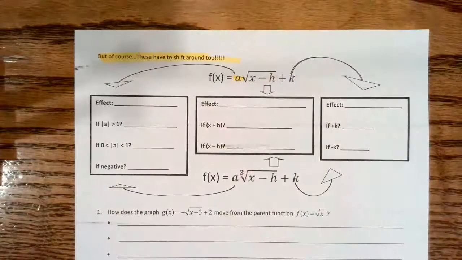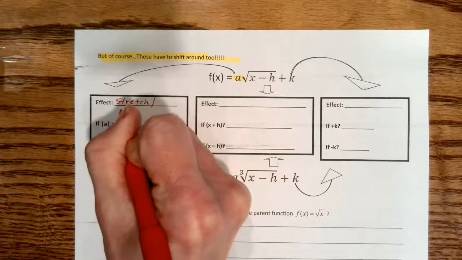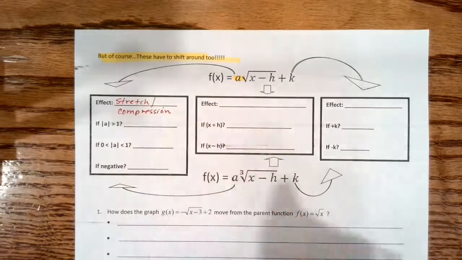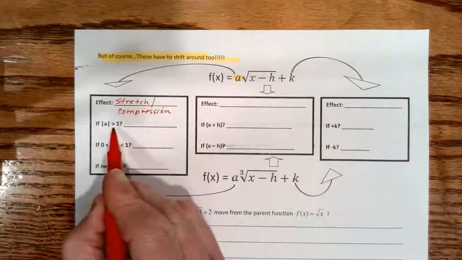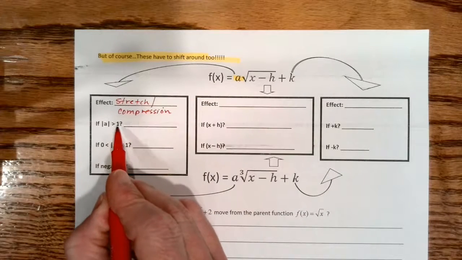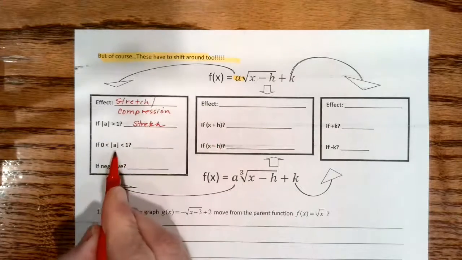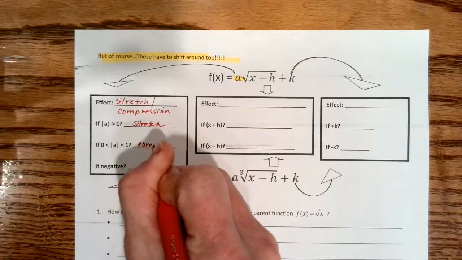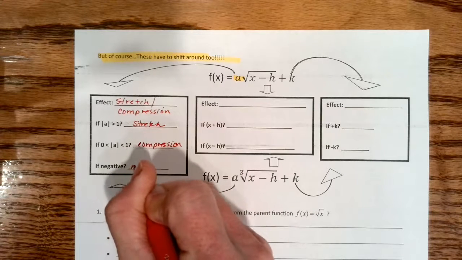When we talk about A, we can talk about whether or not we have a stretch or a compression. This is what makes the graph either tall and skinny or spread out and wider. If A is bigger than 1, then that's when we have our stretch. If the absolute value of A is a fraction, that's when we have a compression. Don't forget, if A is negative, that's when we have our reflection.